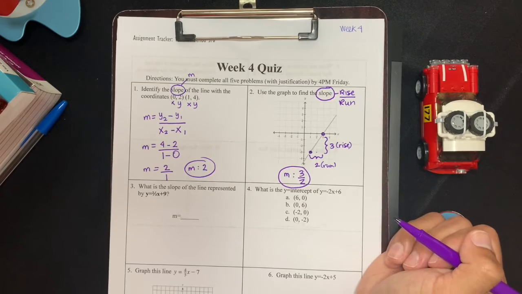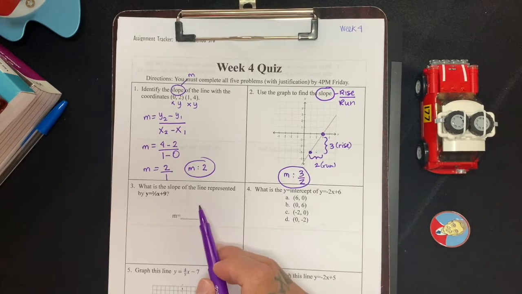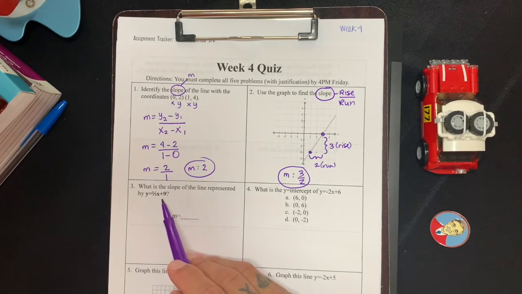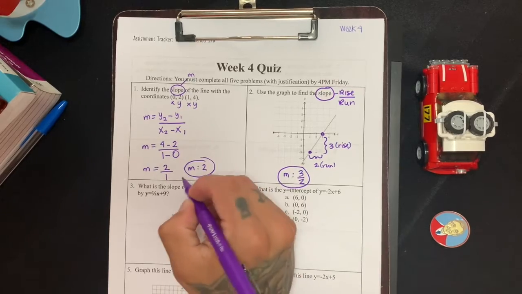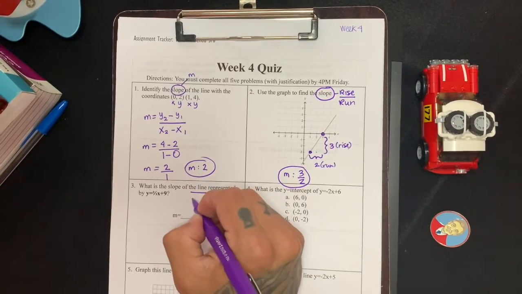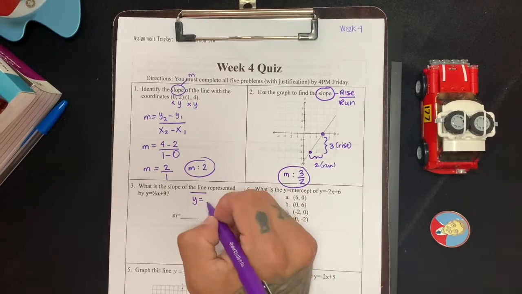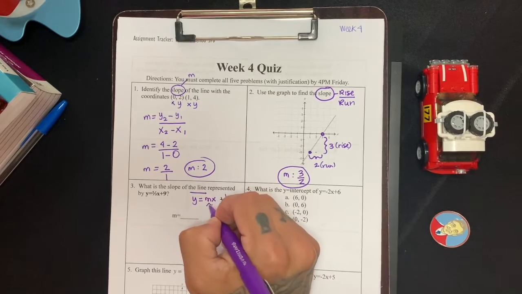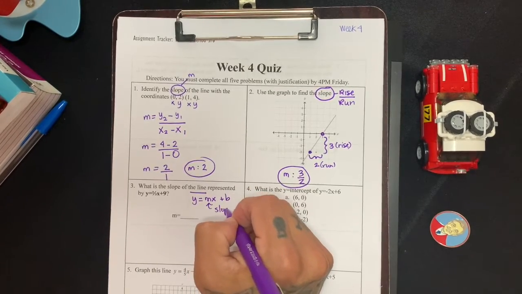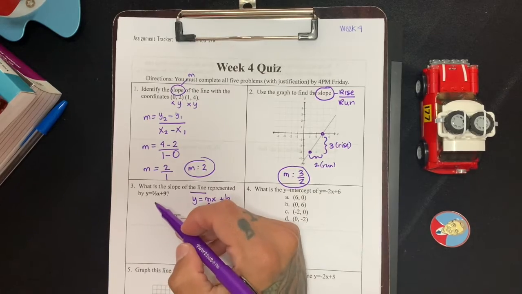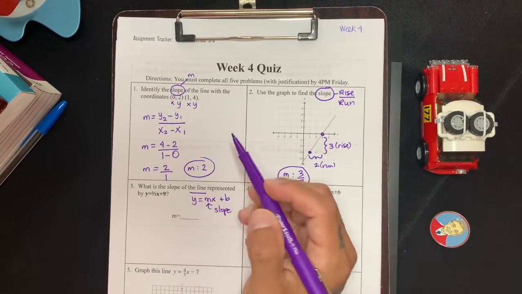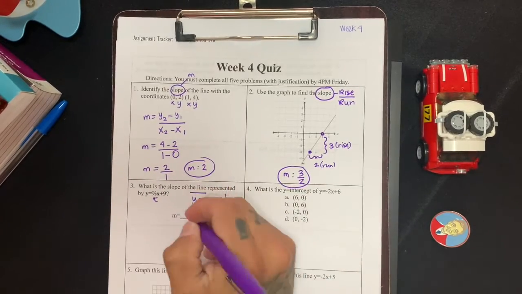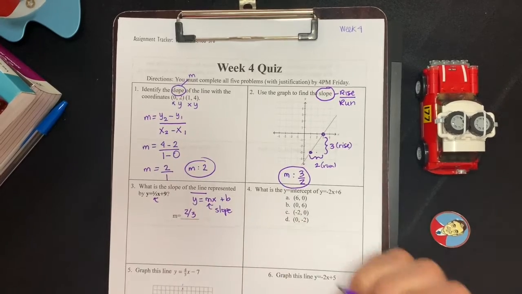Question number 3. What is the slope of the line represented by 2/3 x plus 9? Well, we know that if we have a line, it's y is equal to mx plus b, and we know that that m is our slope. So when we're looking at a line that has numbers already plugged in for the slope and y-intercept, we can just see, oh, there's our slope. It's right there. It's 2/3.